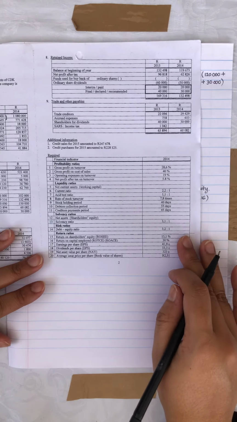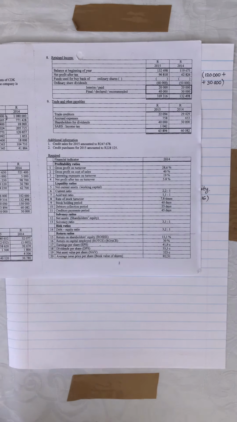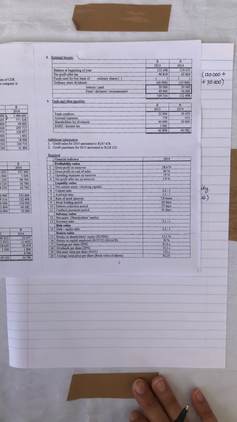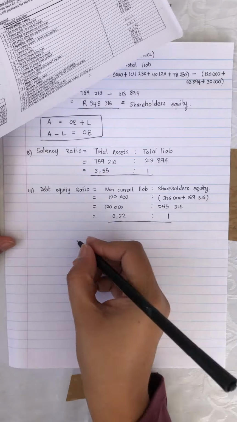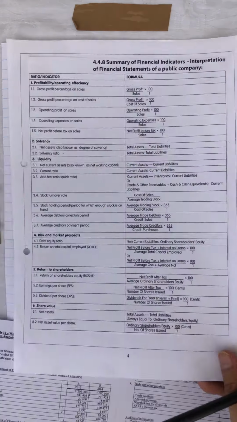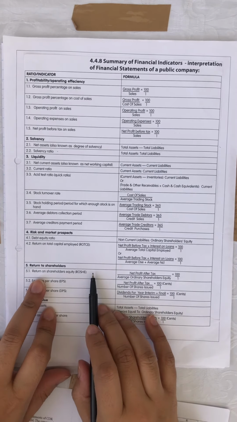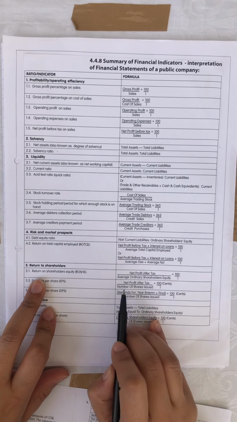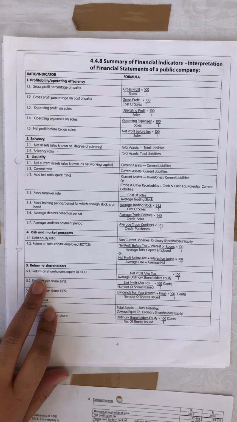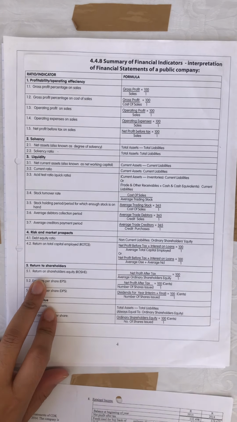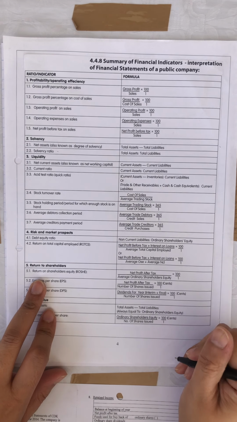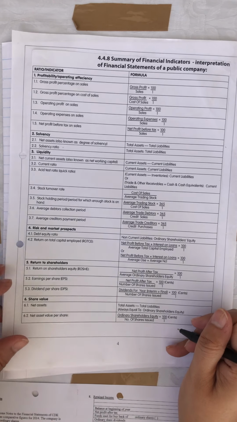Let's look at the next formula that they want us to do, which is now all your new formulas in grade 12. And the first one is return on shareholders' equity. If you are using your formulae page, return on shareholders' equity is your net profit after tax divided by your average ordinary shareholders' equity. Remember, average ordinary shareholders' equity. So we need to remember last year's and this year's, times 100/1. So let's have a look at that.